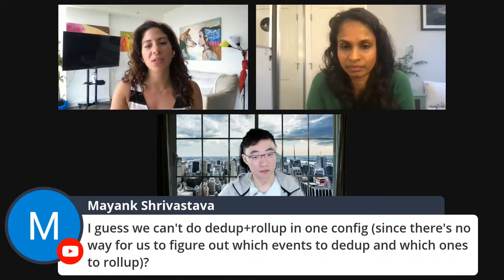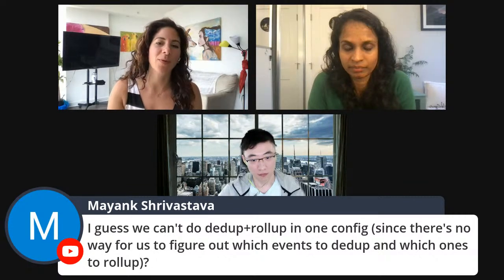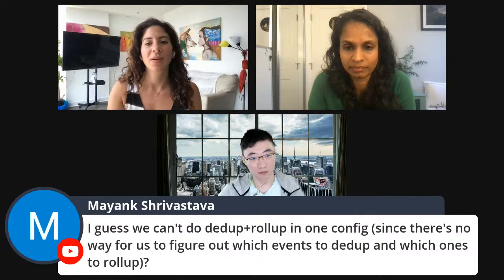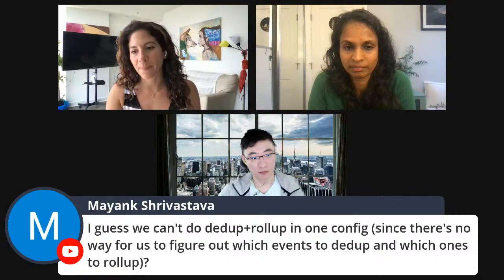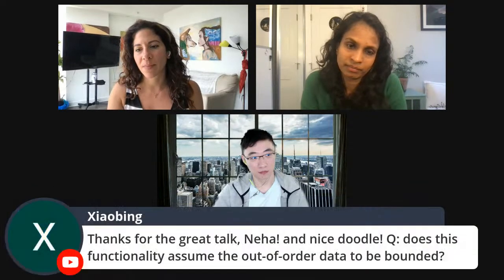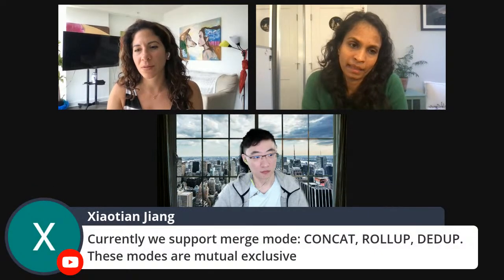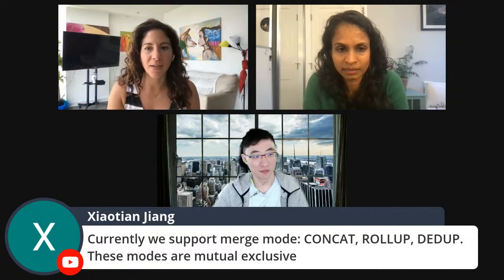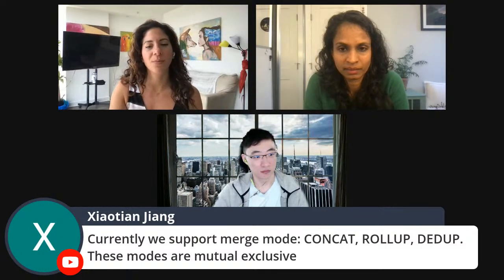So I guess we can't do dedupe and rollup in one config, since there's no way for us to figure out which events to dedupe and which ones to roll up. Currently we support merge, concat, rollup, dedupe. These modes are mutually exclusive.